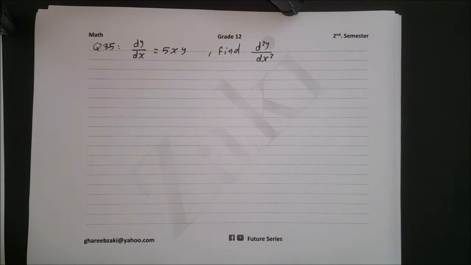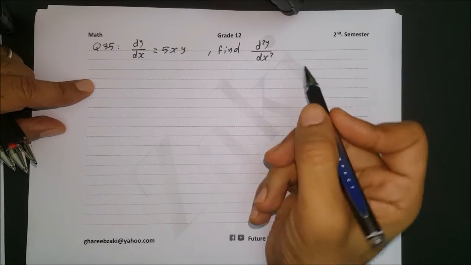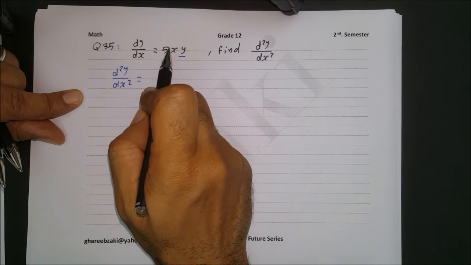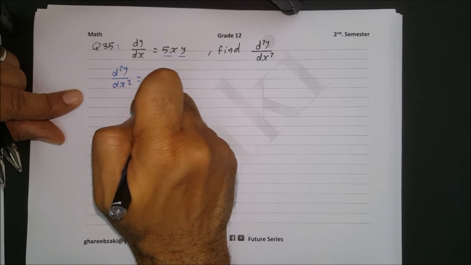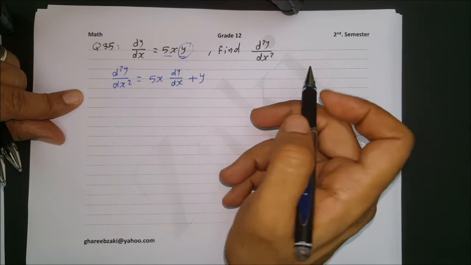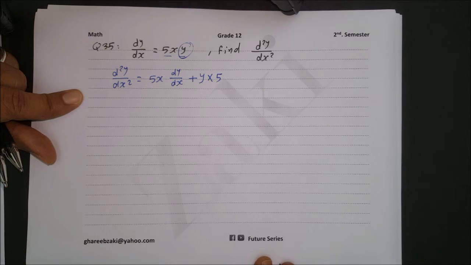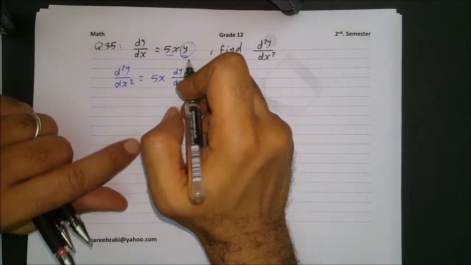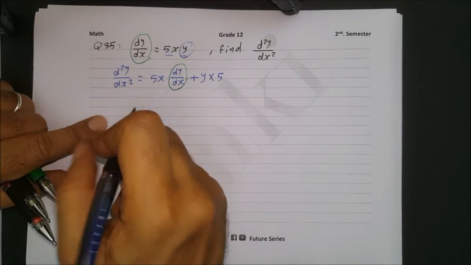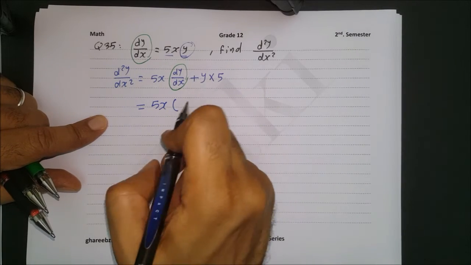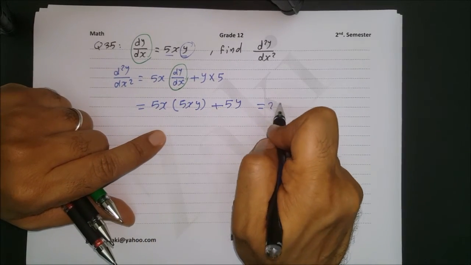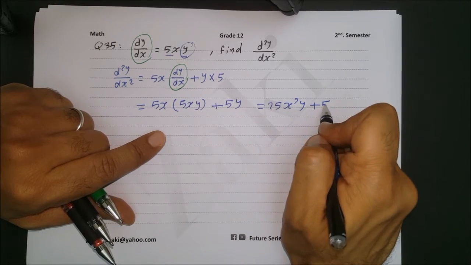Question 35. How to solve this? Already we have dy by dx, so we need the second derivative. Remember this product function. So d2y by dx2 equals the first multiplied by the derivative of the second, so 5x multiplied by the derivative of y, which is dy by dx, plus the second, which is y, multiplied by the derivative of the first. The derivative of 5x is 5. But we need the answer in terms of x and y. So what we do, we substitute 5xy for dy by dx. So d2y by dx2 in terms of x and y equals 5x bracket 5xy plus y times 5, 5y. Simplify. 5 times 5 is 25, x squared y plus 5y.